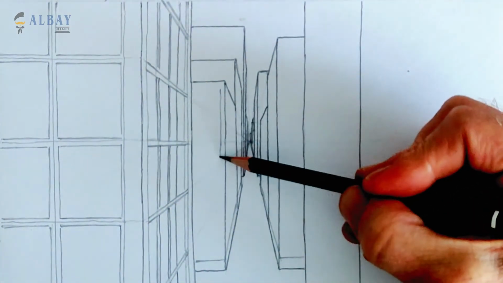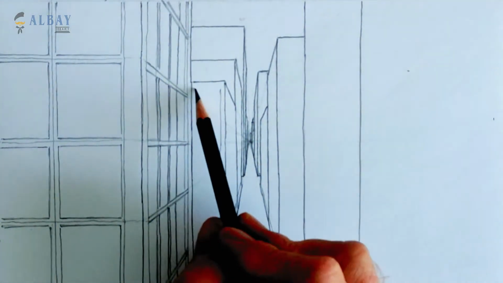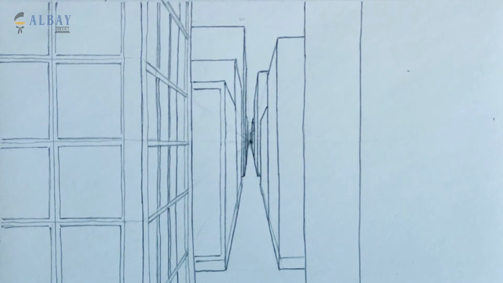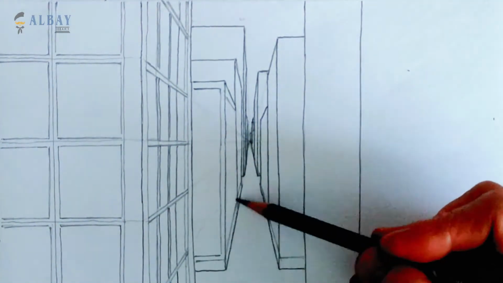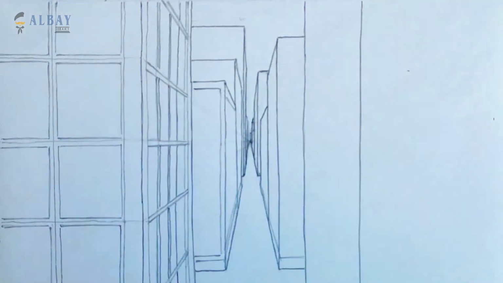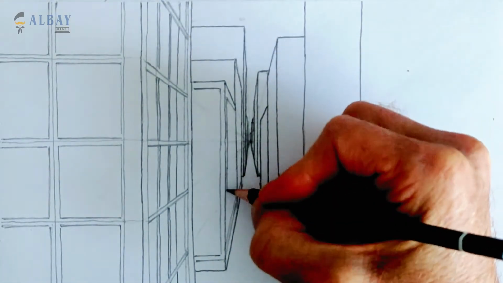I'm going to draw frame-like designs on all the buildings and add windows inside them. So I'm essentially repeating the same process I used on the first building. As I said before, you don't need to go overboard with the details for distant objects. A little detail is enough to create the desired effect.